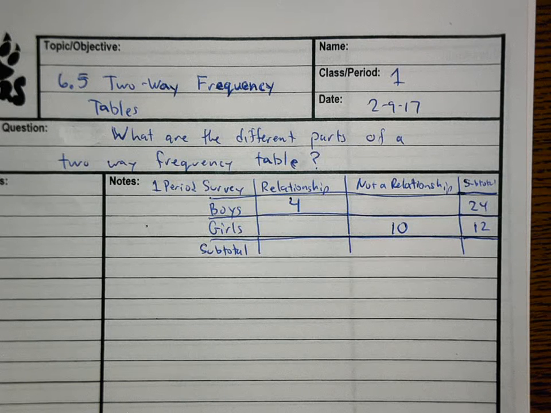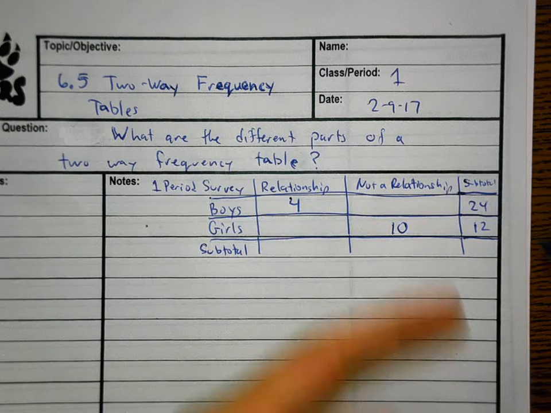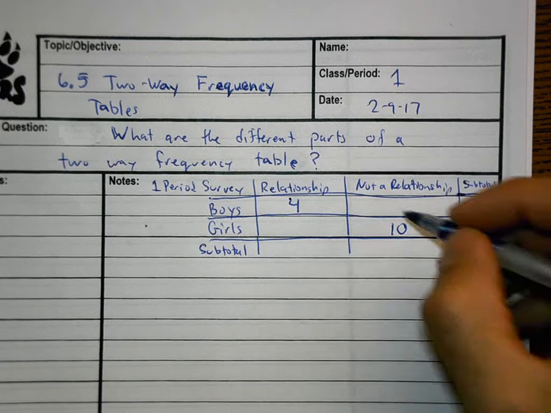Now this two-way frequency table is not completely finished, but I know that there's enough information here for you to figure out what goes where, and we can finish this table. If 4 boys are in a relationship and there are 24 boys in this classroom, do you know how many are not in a relationship? 20.